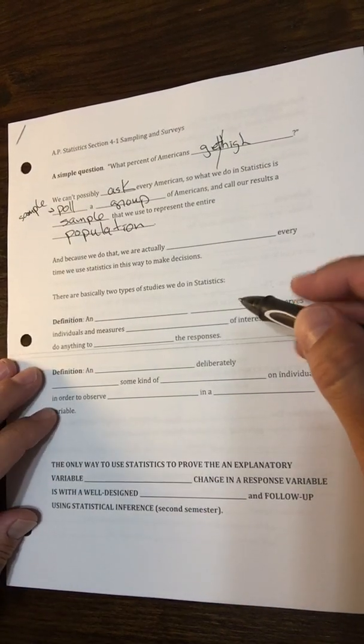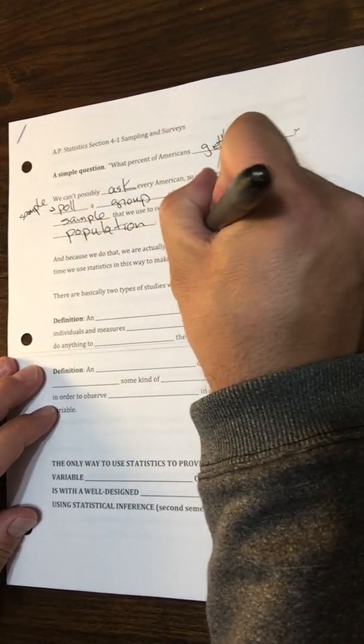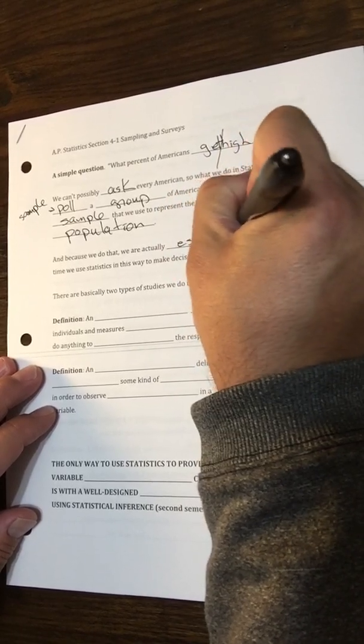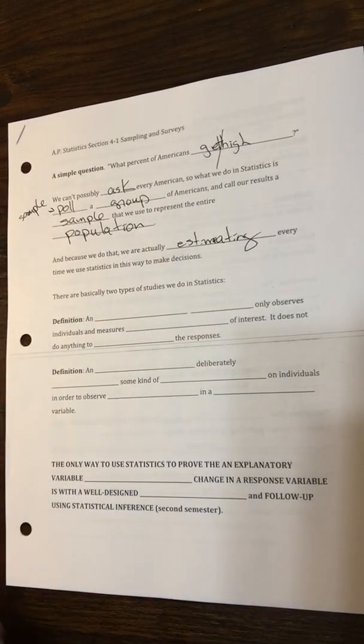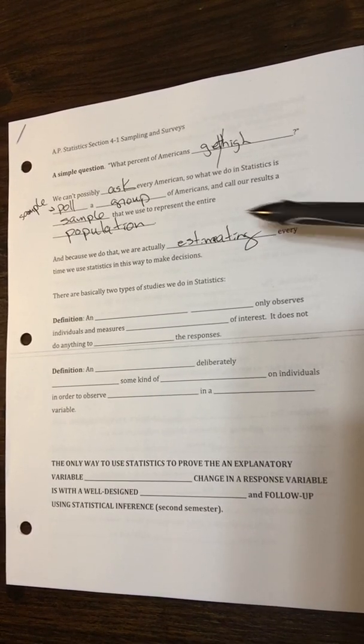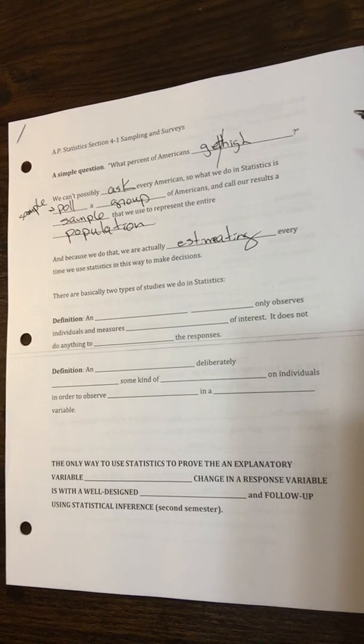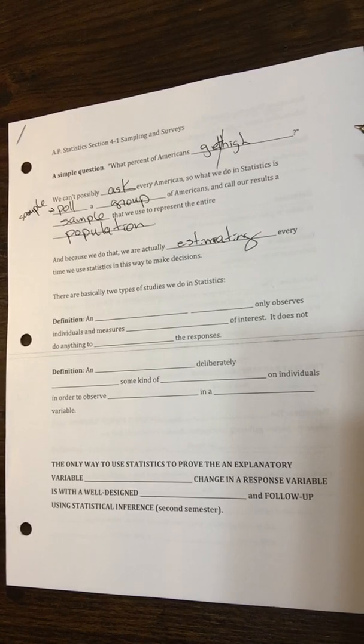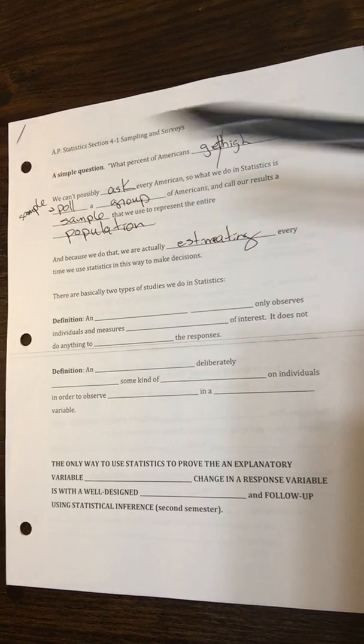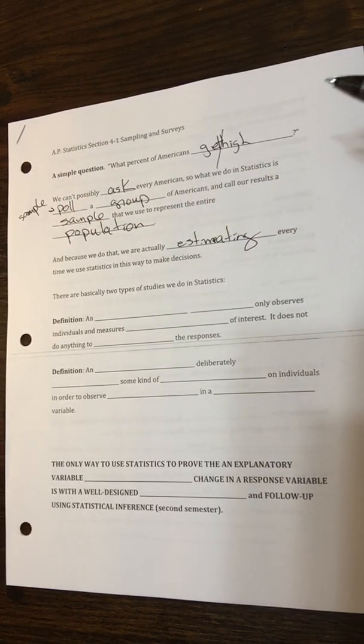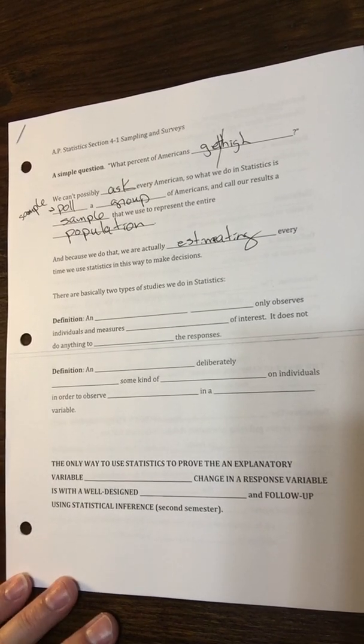Okay? Because we do that, we're actually estimating every time we use statistics in this way to make decisions. That's the magic of statistics. We don't actually have to know complete results. We estimate using a sample. It's an educated guess. Everything in statistics is an educated guess. We never actually know the truth. But our educated guess when we go through this process is going to be better than anybody else's, and that's why you can get paid money for being a stats person.